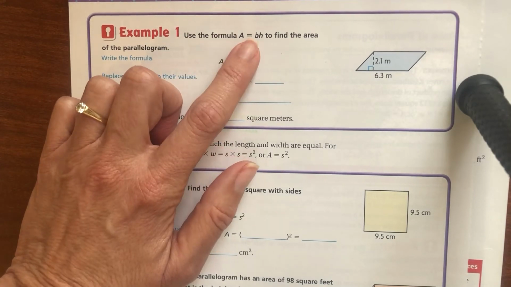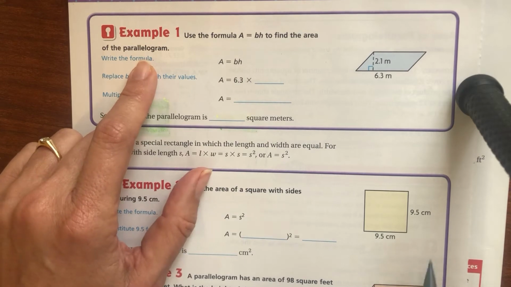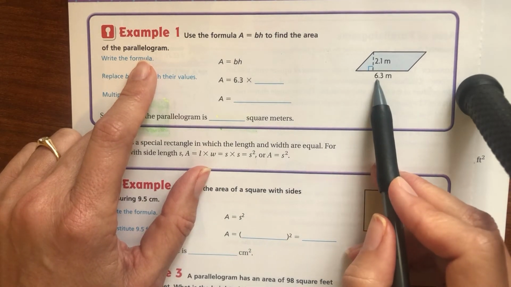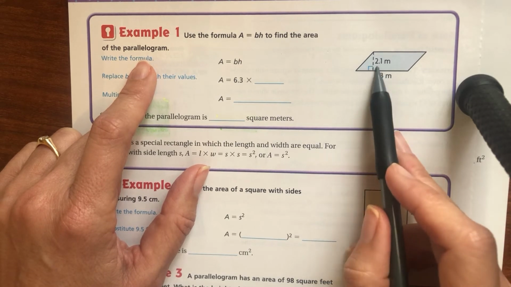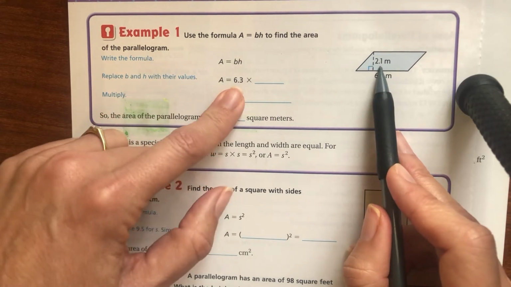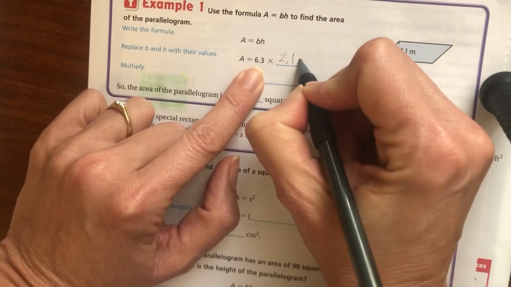Use area equals base times height to find the area of the parallelogram. So here we have 6.3 meters is our base. Our height is 2.1 meters. So that would be 6.3 meters times 2.1.